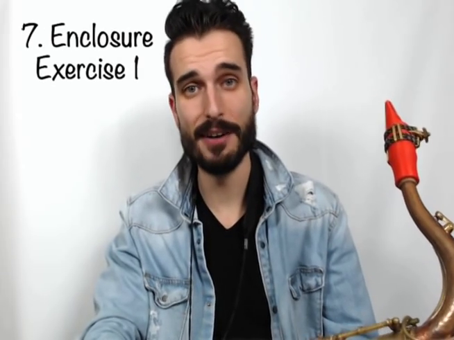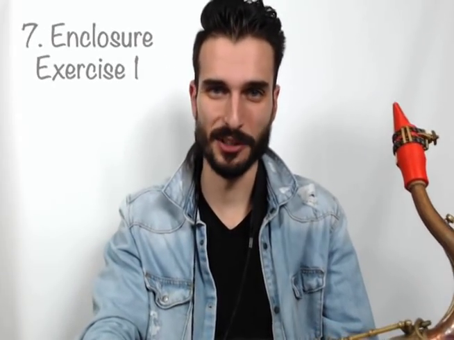All right, exercise 7, we're going to get into enclosure. So this is going to get a little trickier. So this one, it's going to be 1 scale degree at a time, followed by a 3-note enclosure that leads us into the next scale degree. So this one, it's going to sound like this on piano. Adjusting the enclosure shape here because of the spacing of the scale. On tenor, it's going to sound like this. Then going down, will sound like this.